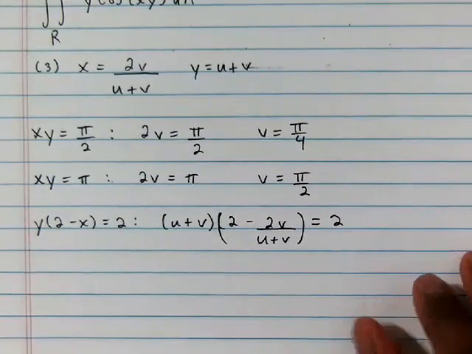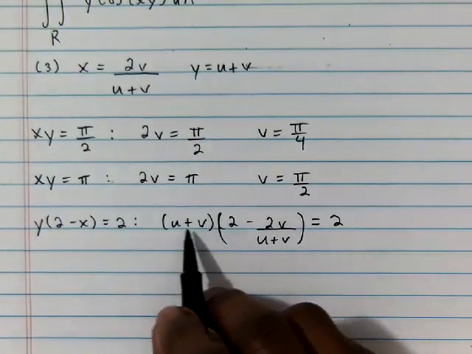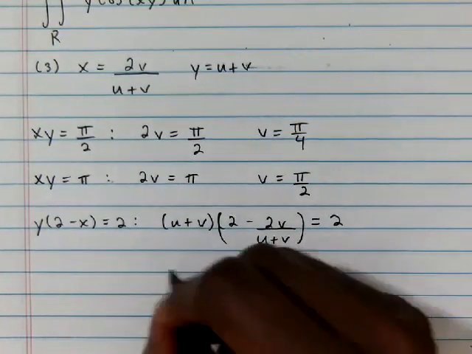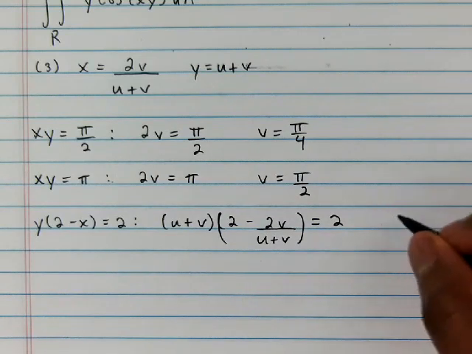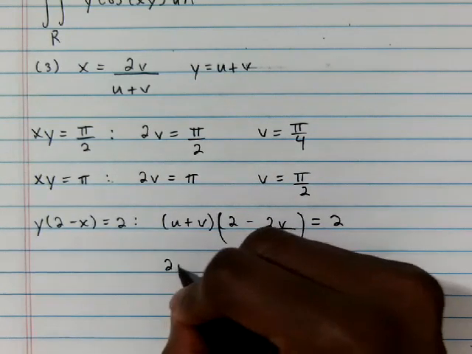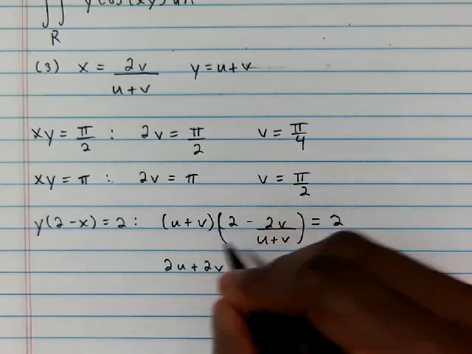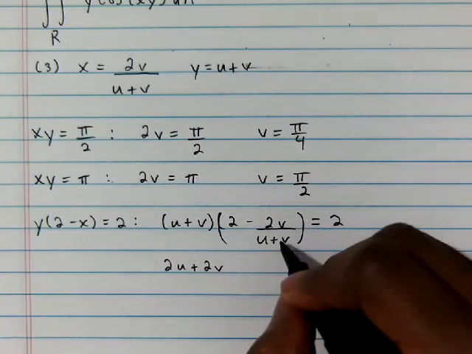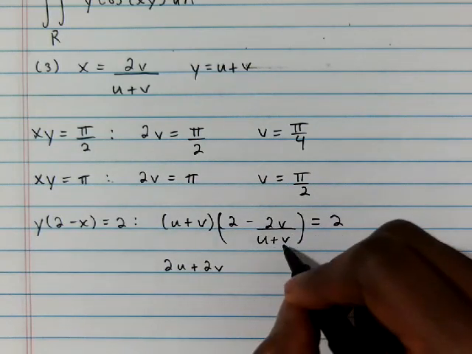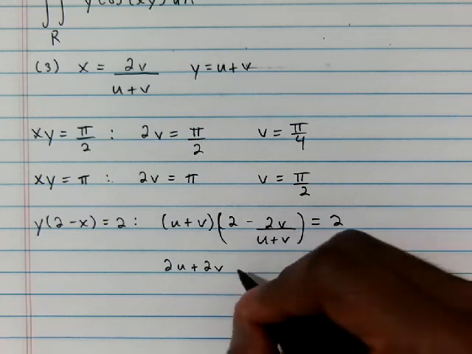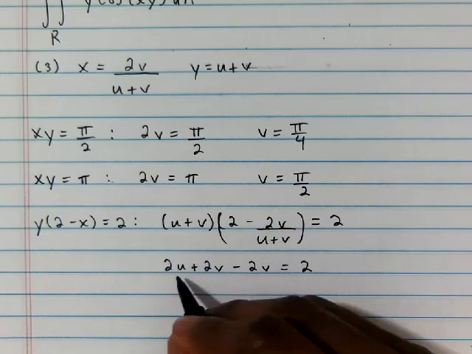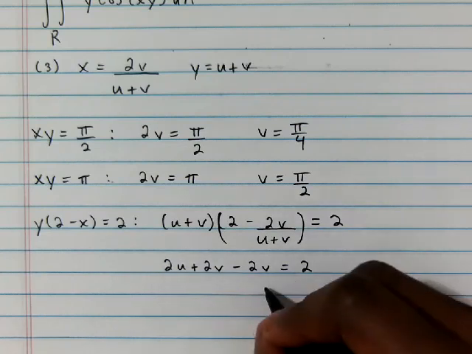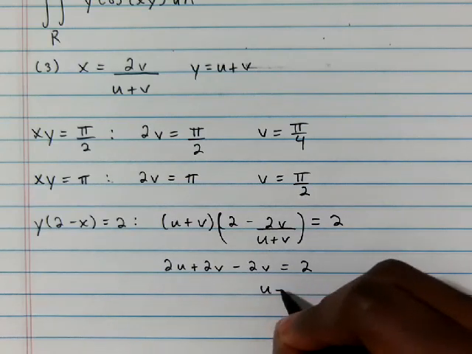So from there, we distribute this, we get 2u plus 2v, and then we distribute this to this term. The u plus v in the numerator and denominator cancel. So then we just end up with minus 2v equals 2. So we get 2u equals 2, which just tells us that u equals 1.